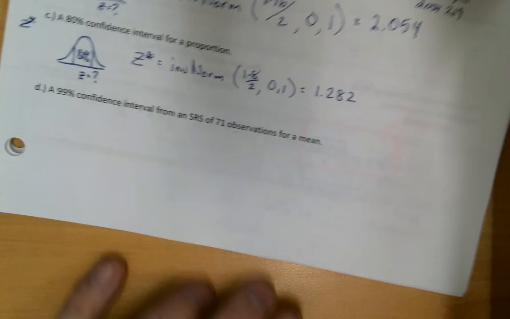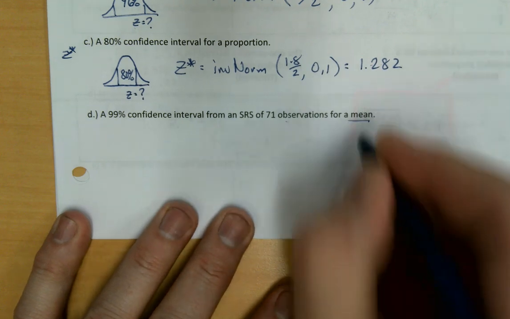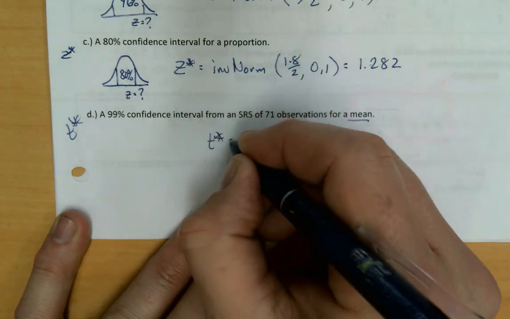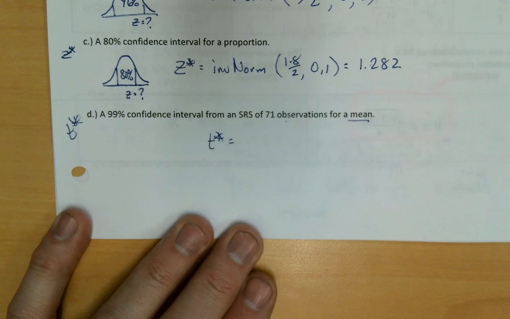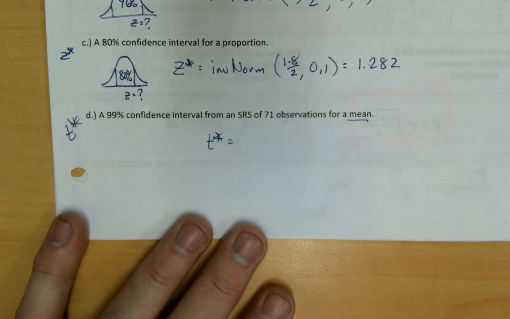Okay, real quick. Try letter D on your own. We know that this is going to be t-star because it's means. So I want you to practice finding t-star on your own. And by the way, if you're just sitting there waiting for me to put the answer down, you're not going to understand this very well. You need to go do it yourself.